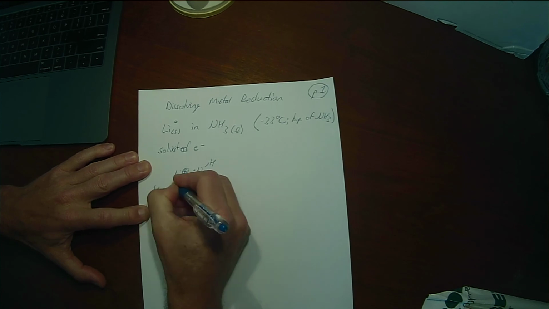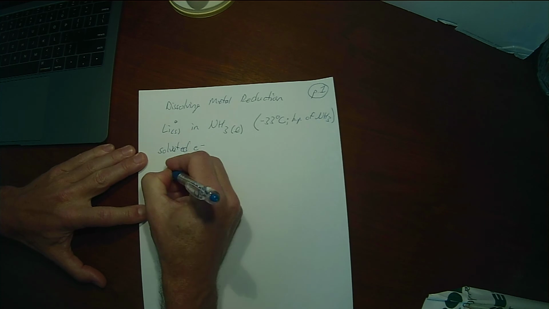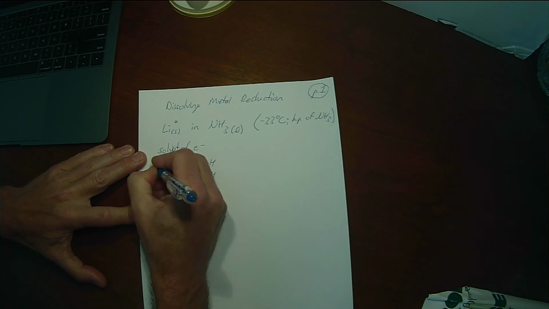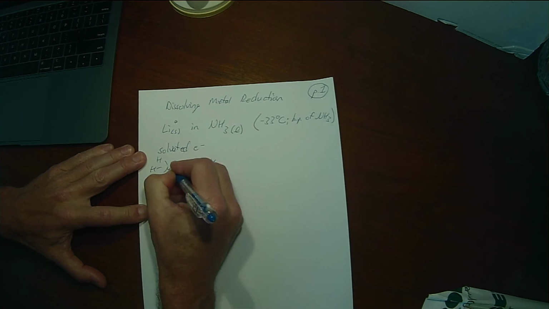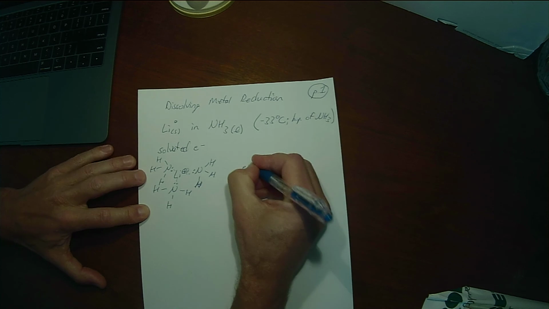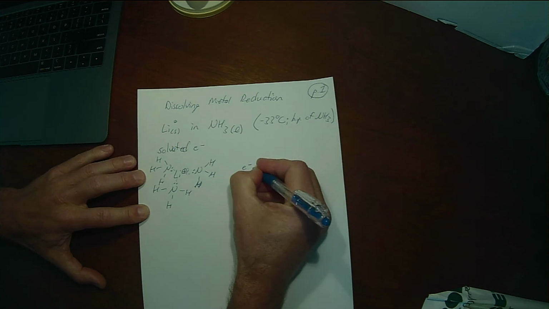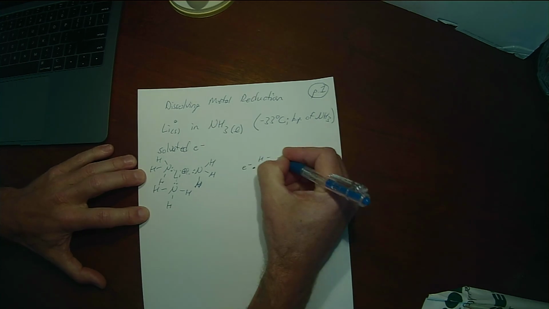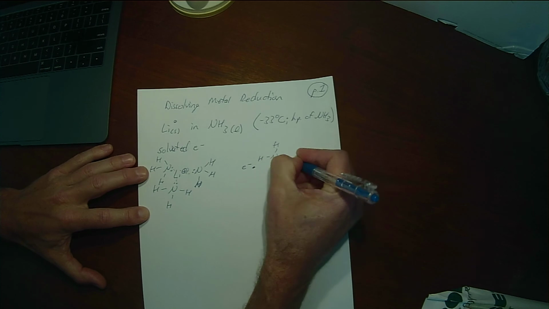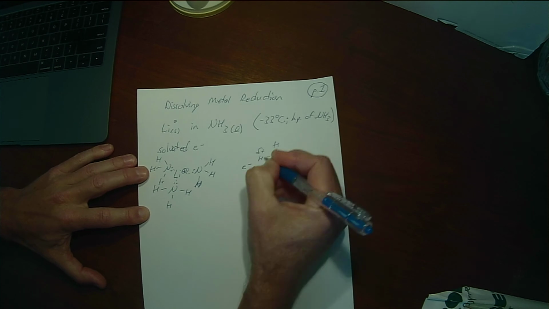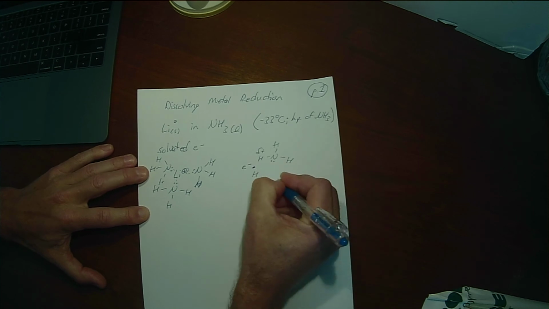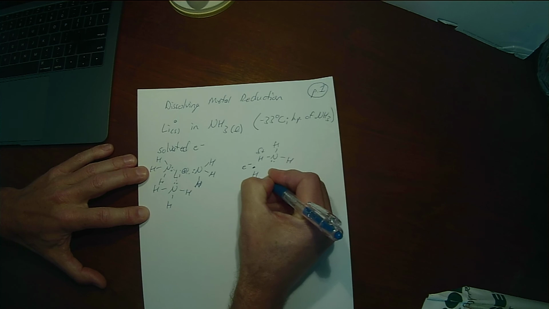Since it's a pretty small ion, that's a relatively strong solvation force. But then you've just got an electron by itself floating around in solution, surrounded by the partially positive hydrogens from the liquid ammonia. So it's kind of weird.